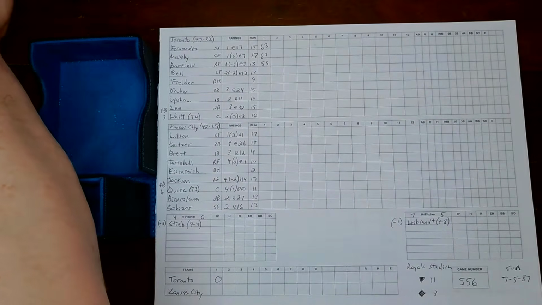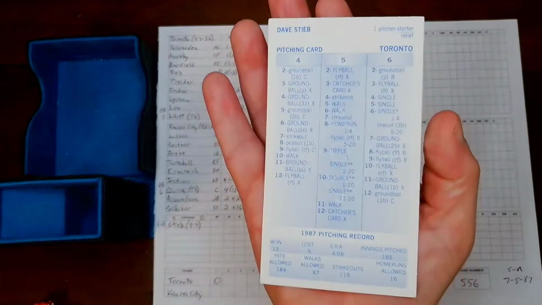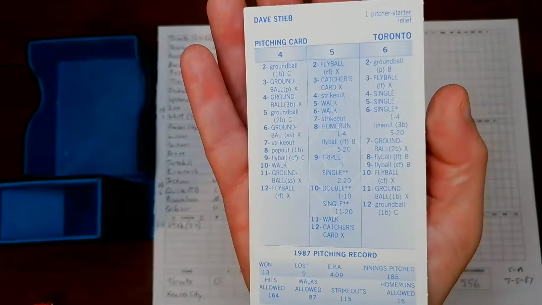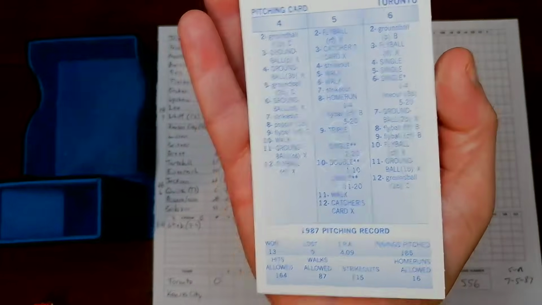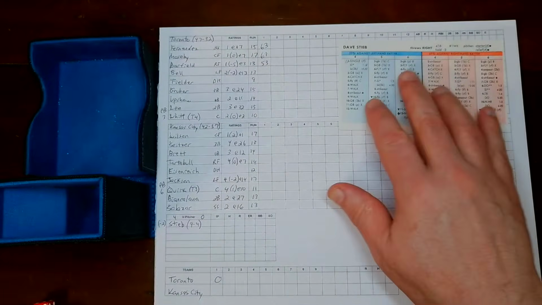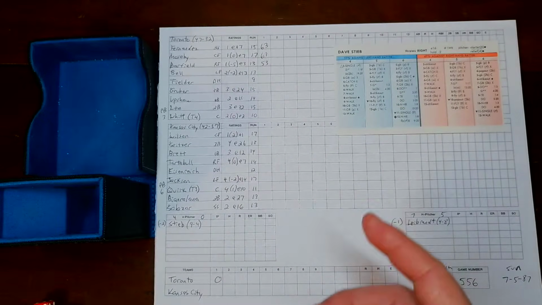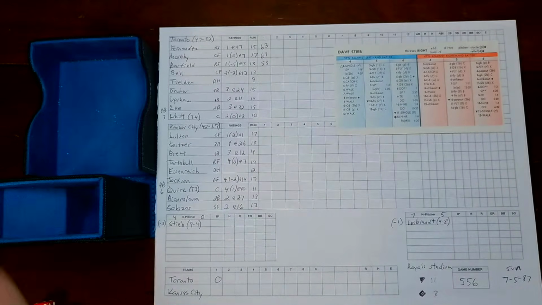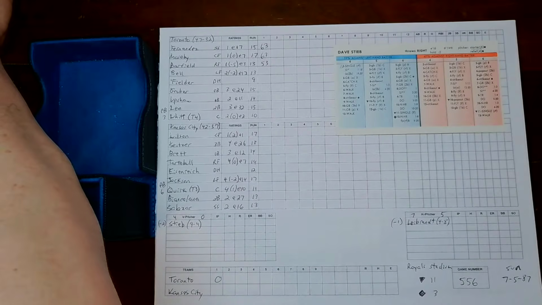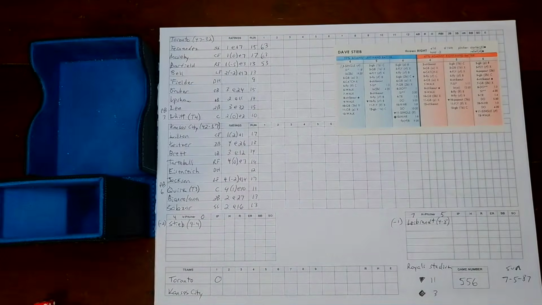And now, Dave Stieb, your pitcher for the Toronto Blue Jays in the 87 season, 13-9 with a 4.09 ERA. I don't know if he ever pitched a no-hitter. I know he had a couple times where he lost the no-hitter with 2 outs in the ninth. It was very heartbreaking for him. I don't know if he ever actually got that no-hitter in the real world or not. I know he was close many times.